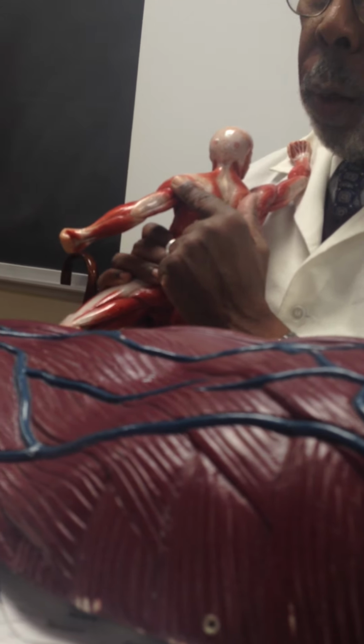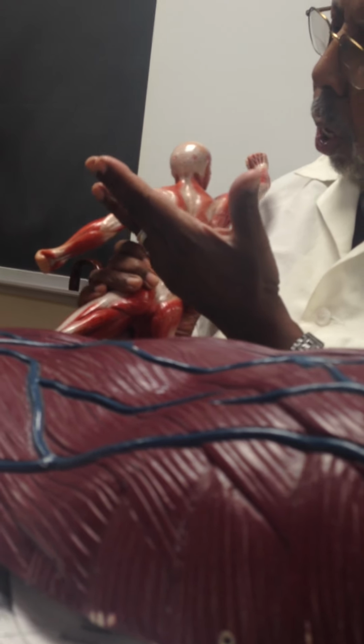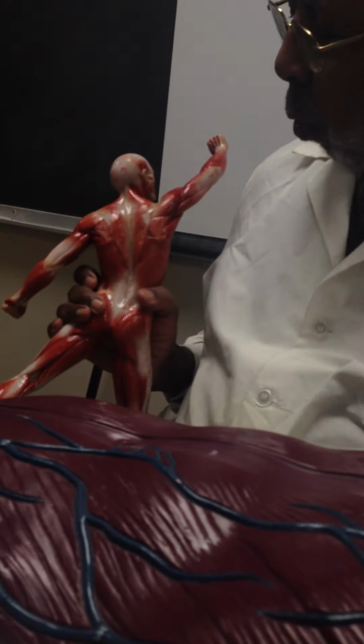Now, the shoulder muscle is the deltoid. And the deltoid is not part of the axial musculature, but I'm going to mention that because I want to talk about this triangle that falls between the trapezius, latissimus dorsi, and the deltoid. In that triangle, you have three muscles.